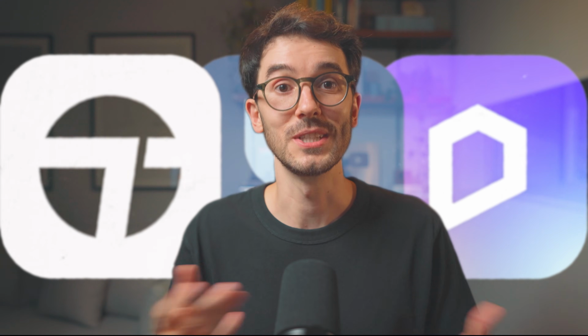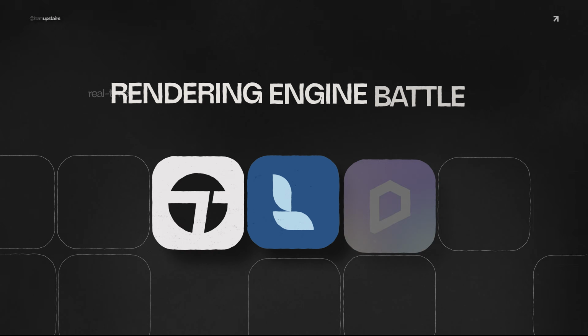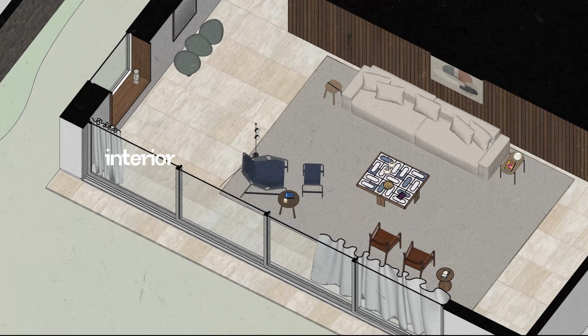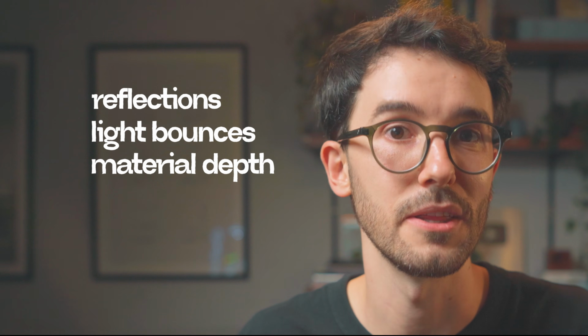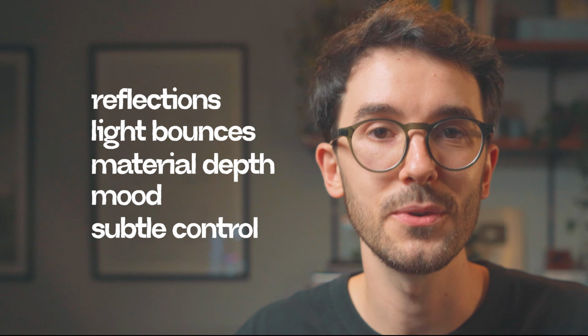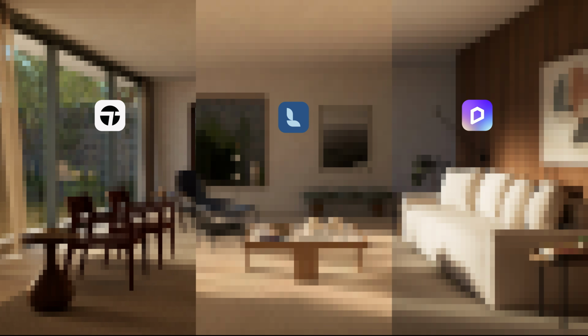Twinmotion, Lumion, or D5 Render. It's time for another render engine battle, and this time, interior edition. There are many variables in interiors with reflections, light bounces, material depth, mood, subtle control that I'm genuinely curious to see how these engines will look against each other.